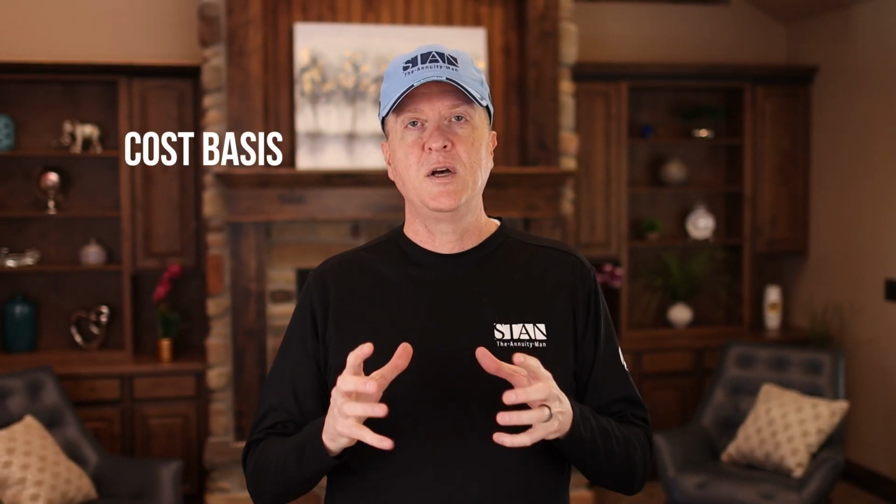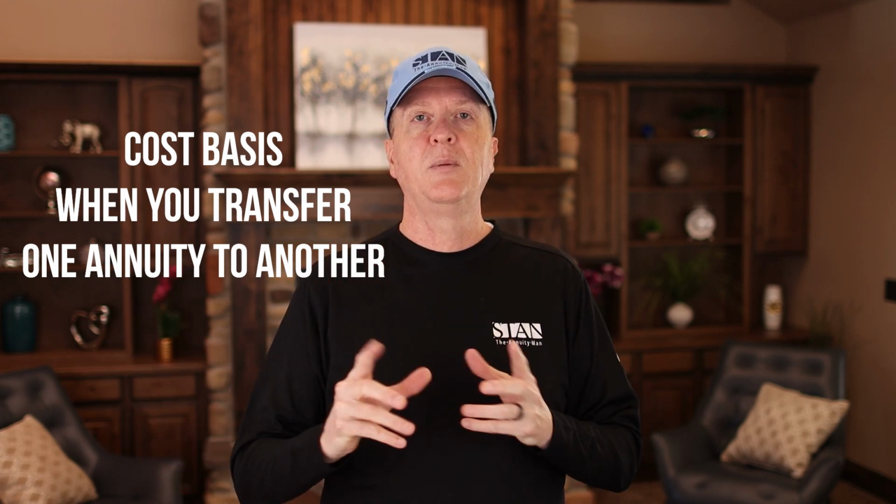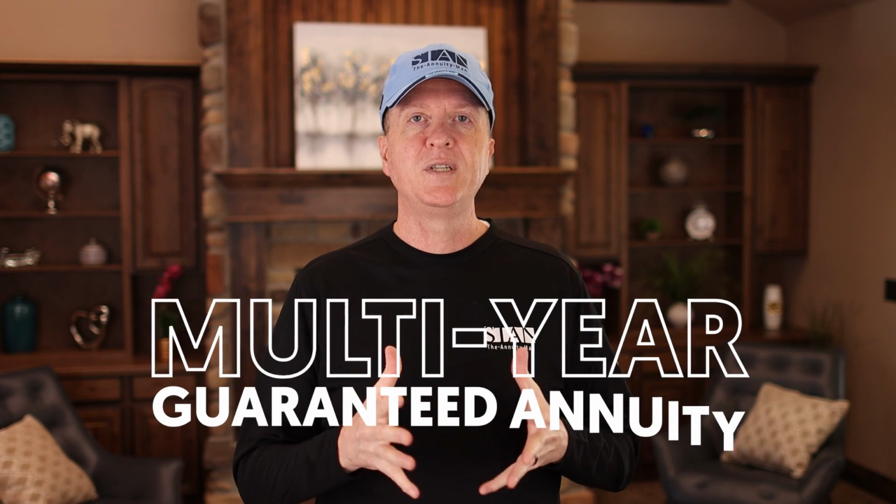Okay, let's talk about the cost basis when you're transferring from one annuity to another. Let's take a couple of examples. A deferred annuity, like a multi-year guarantee annuity. Remember, that's the annuity industry's version of a CD. Okay, so let's just say you have a multi-year guarantee annuity. You put $100,000 in, and now it's worth $130,000, and you're going to transfer that to another multi-year guarantee annuity. The $100,000 cost basis goes to the new annuity, okay, even though $130,000 transfers.